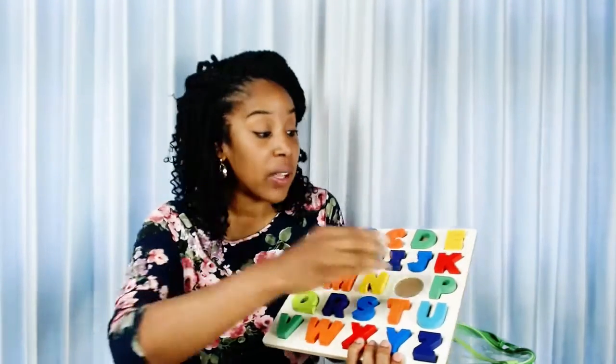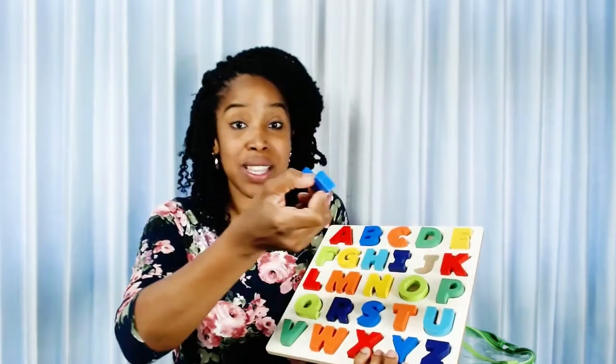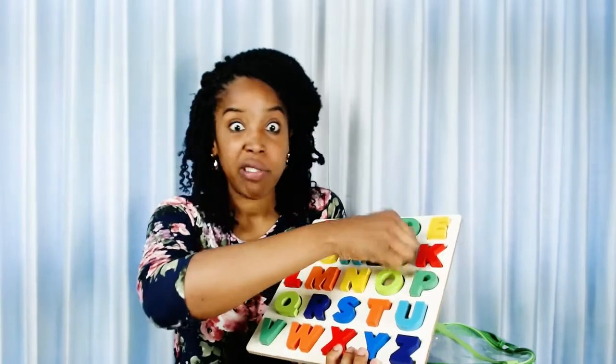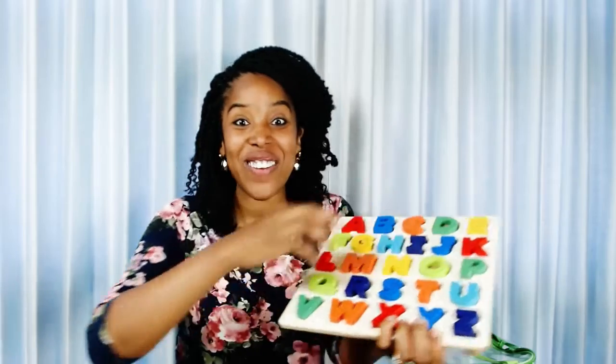Also, you can use things like alphabet puzzles. They're not only learning the alphabet, but they're also using their fine motor skills to figure out how to put that alphabet letter on there. So once again, you're playing with them.